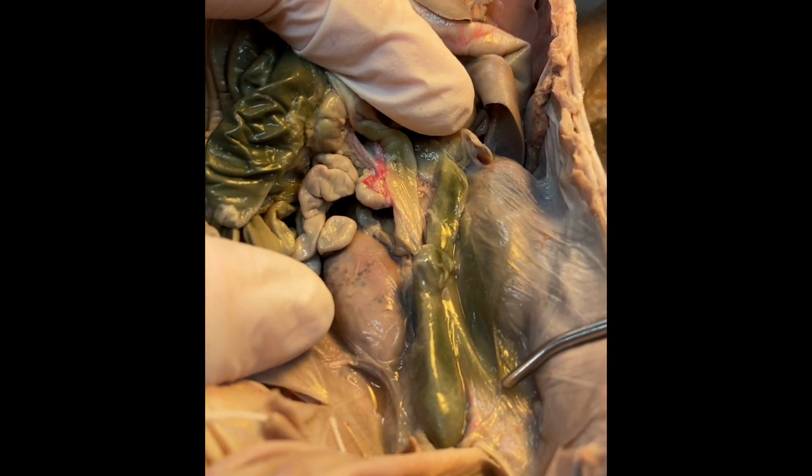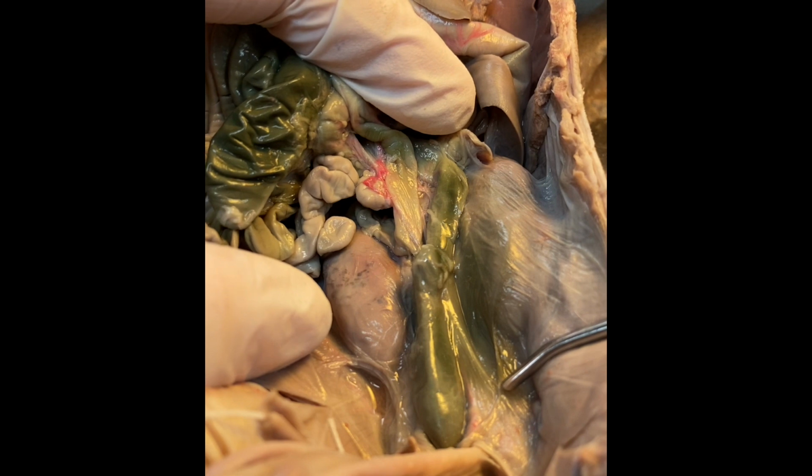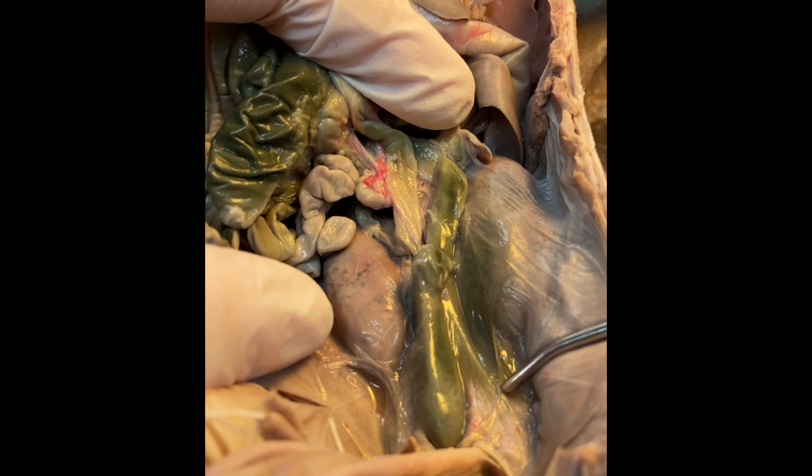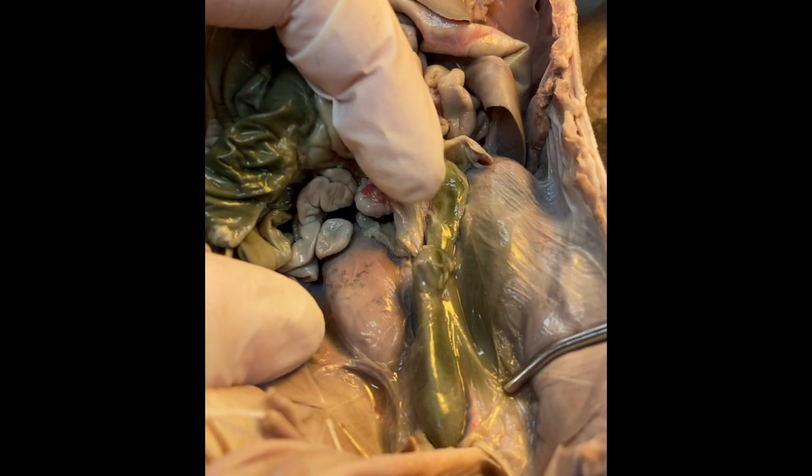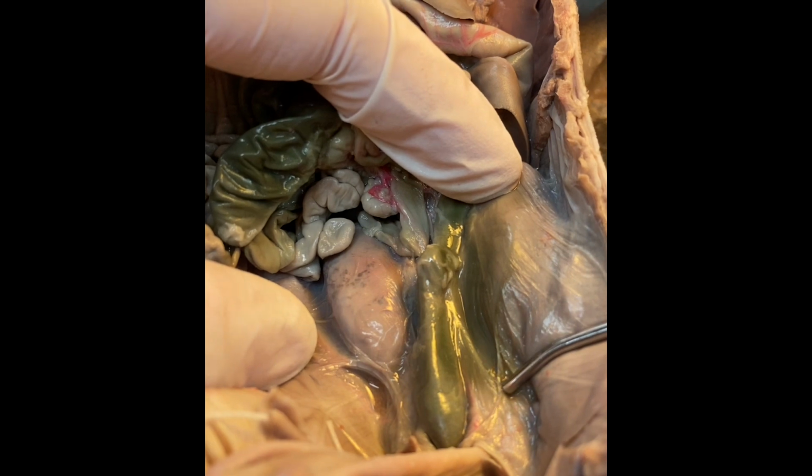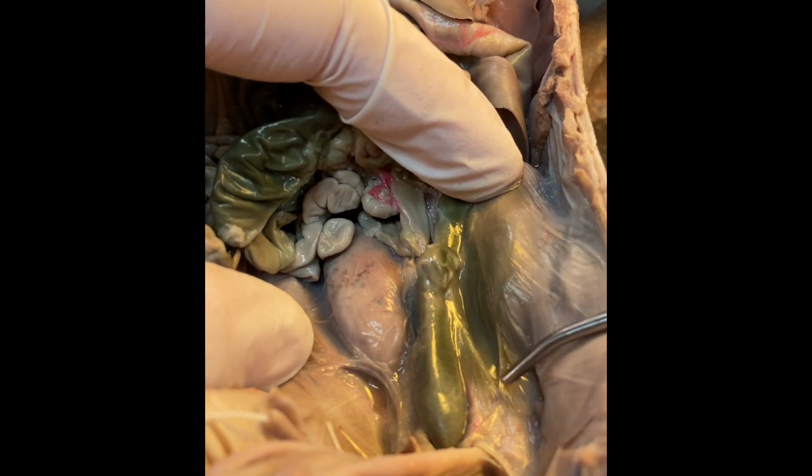Now, we know that these pigs are not eating their food, but they are still getting nutrients through the umbilical cord, and they're also swallowing amniotic fluid.